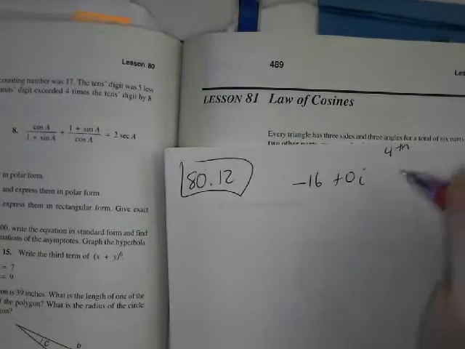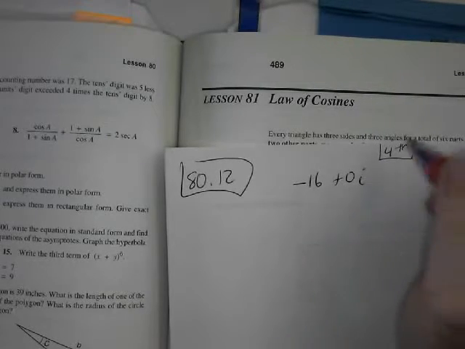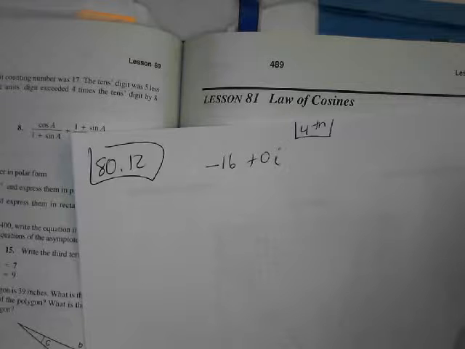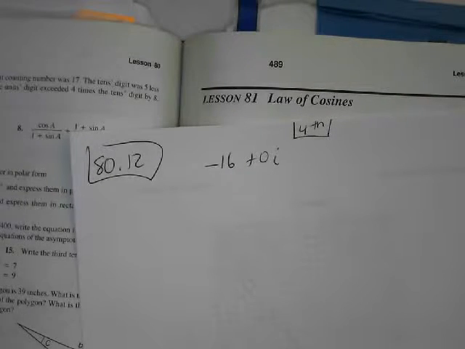And this time I have to put them in rectangular with exact answers. So I have to put it into polar so I can do that De Moivre thing to it, but then I have to fix it back up into rectangular is what I think is going to happen here. And let me make sure I don't take us on the long road rather than the short road. Number 12.